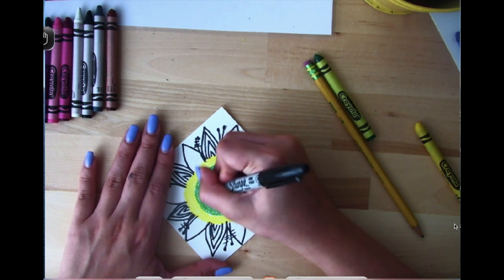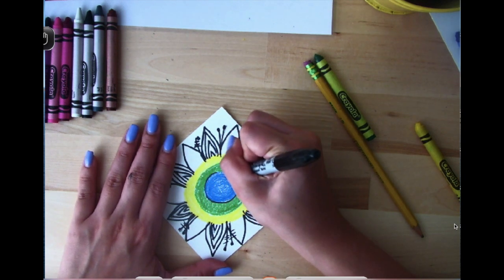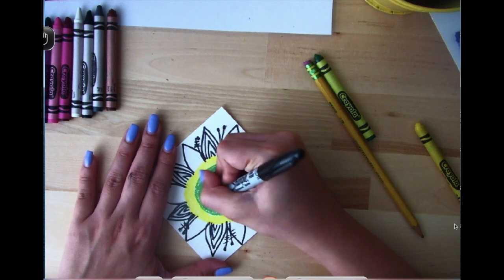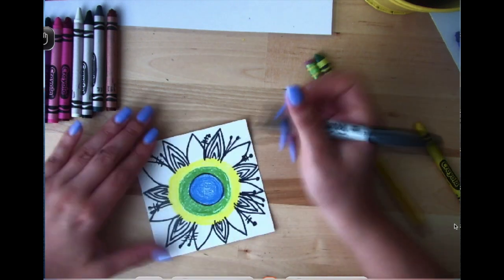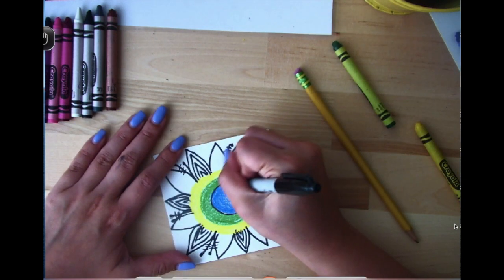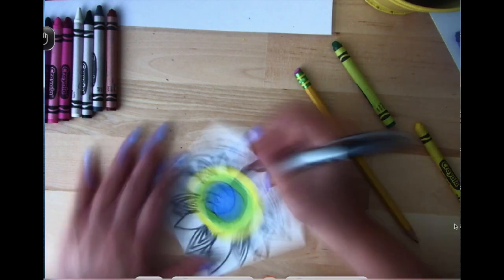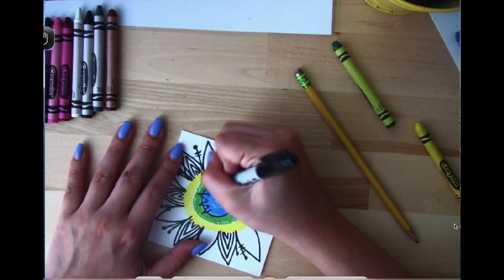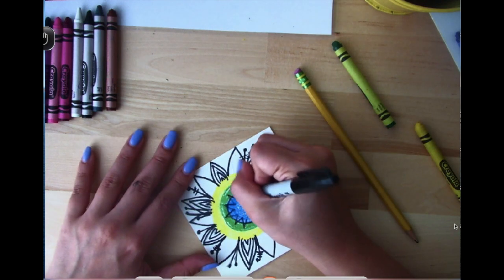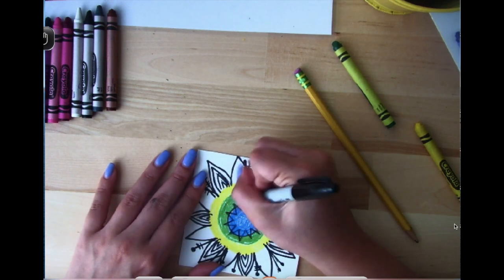So I think I'm going to outline my blue circle, and then instead of the little lines that I did on the first one, I'm going to do a zigzag kind of star in the middle.